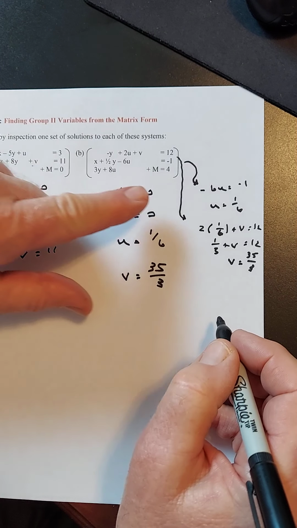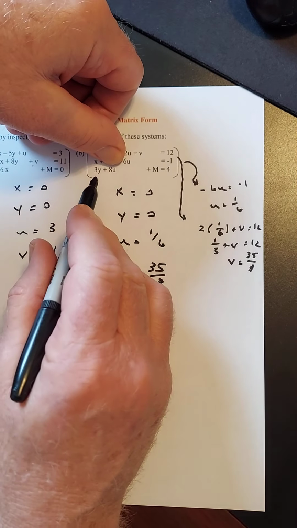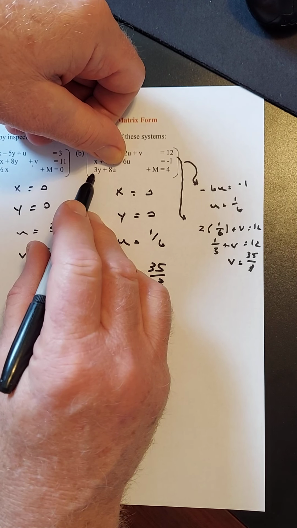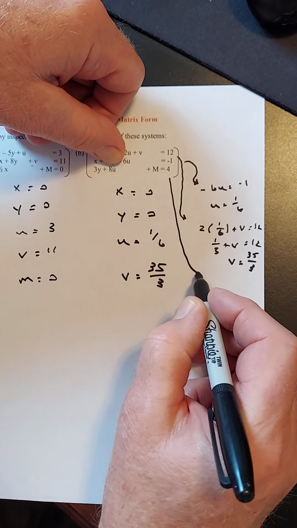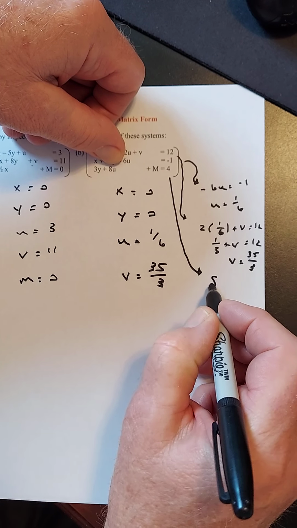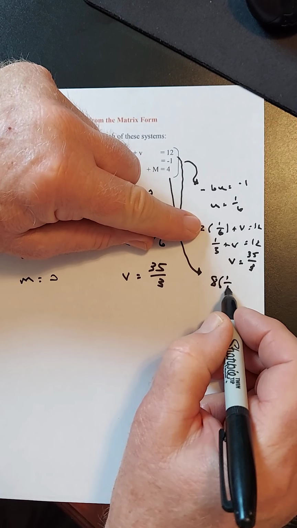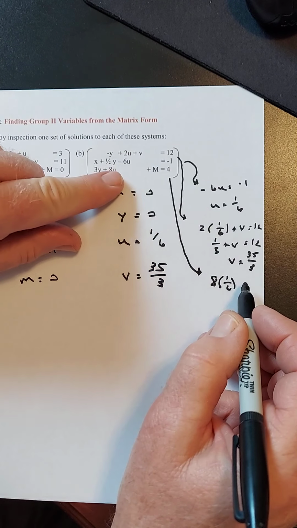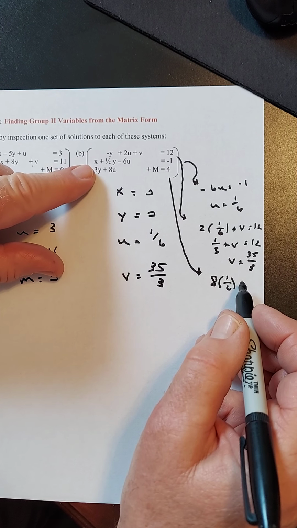Okay, and then I got to find m. So if I go back to this one right here, I've got 3y, well that's 0. So that's going to leave me with 8 times, we already know u is 1/6. And that's going to be equal to, wait a second, I'm missing something here.